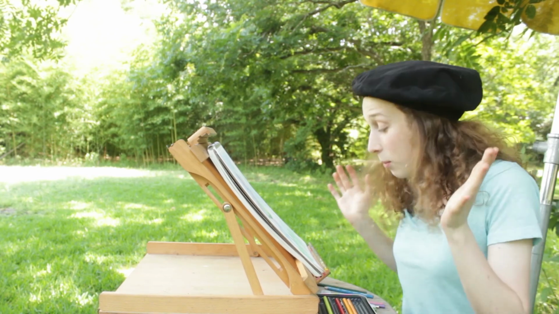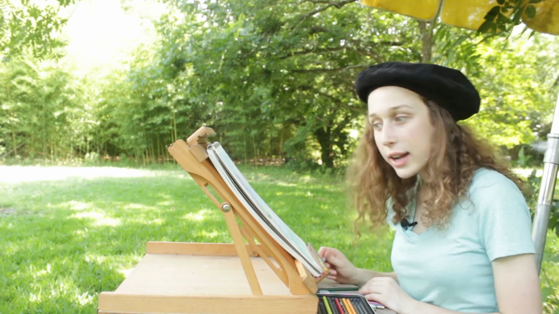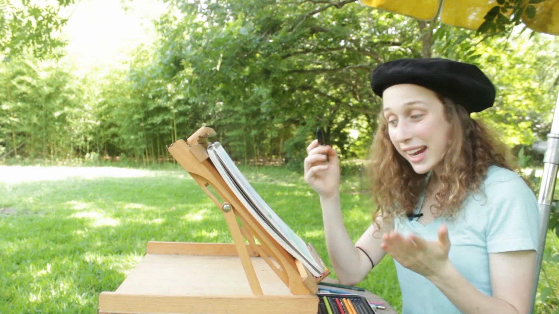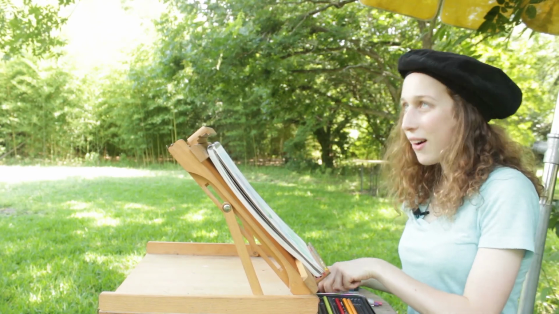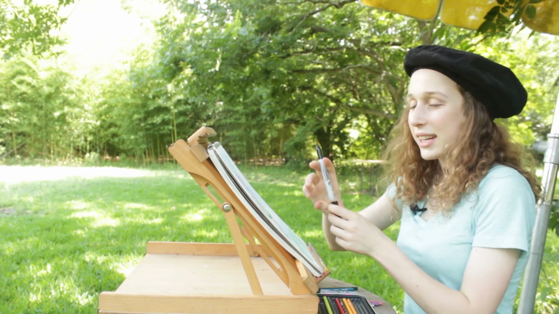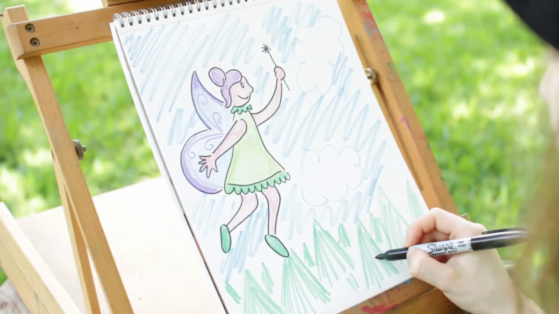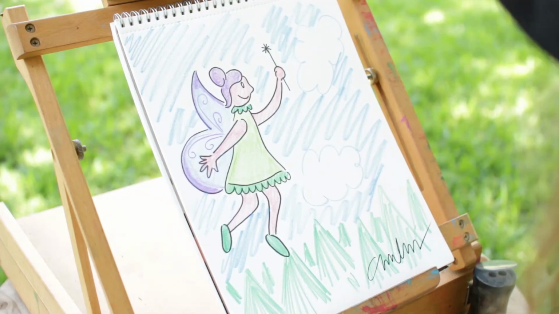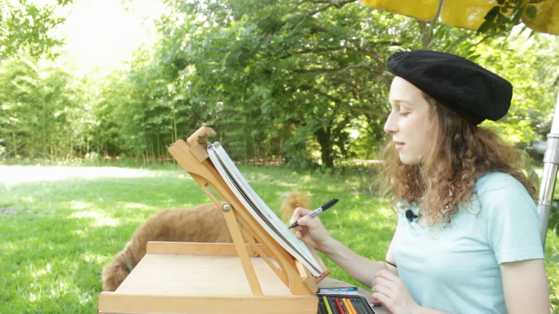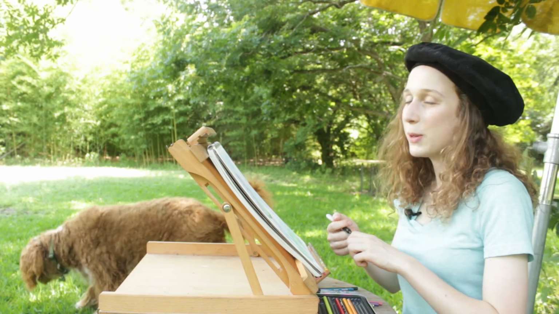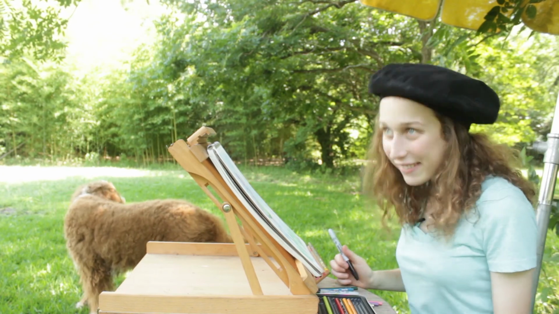Oh, wait a second. Oh my goodness. I forgot. We have to sign our name. Oh my goodness. Okay, we're almost done. The last part. Get your black marker back out. You're gonna write your name in the bottom corner, extra fancy like this. There we go. And then everyone will know who did the beautiful drawing. Okay, now we're done.